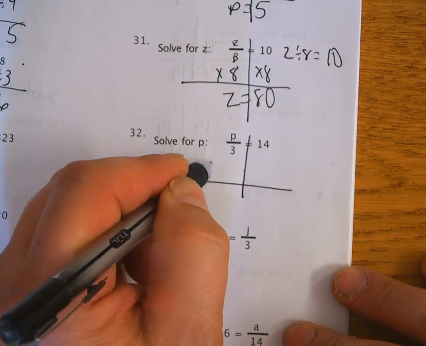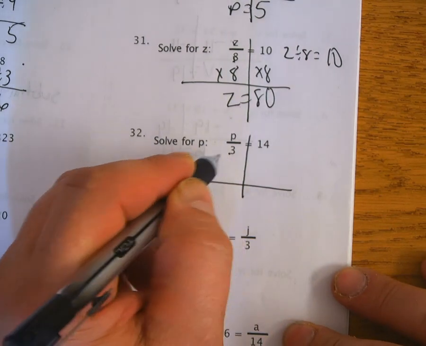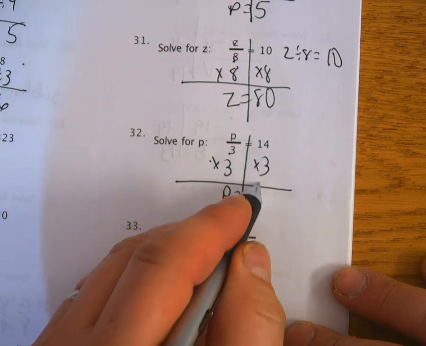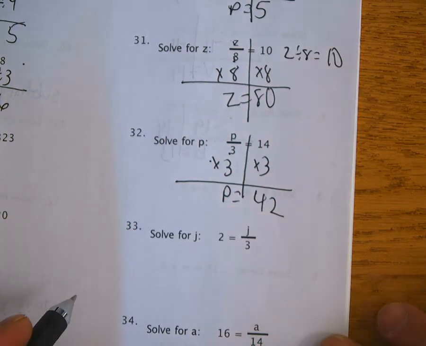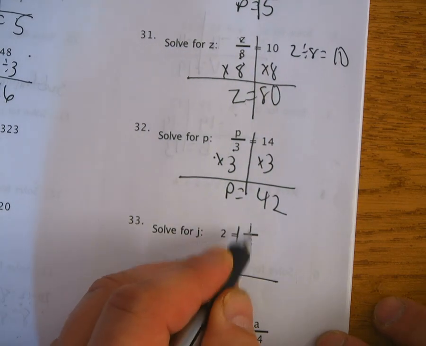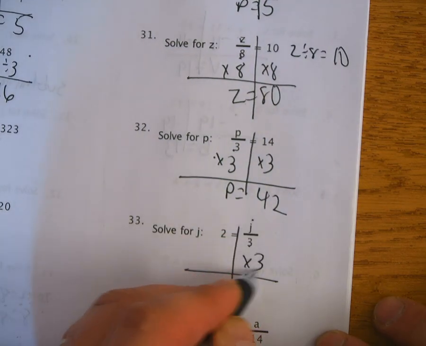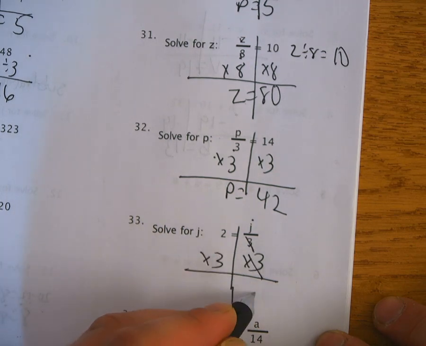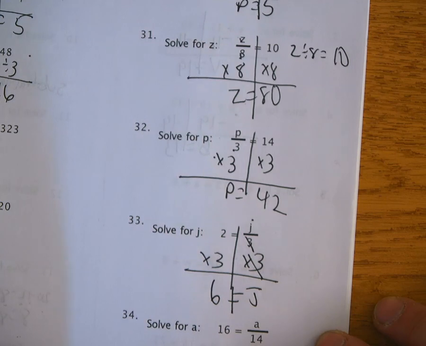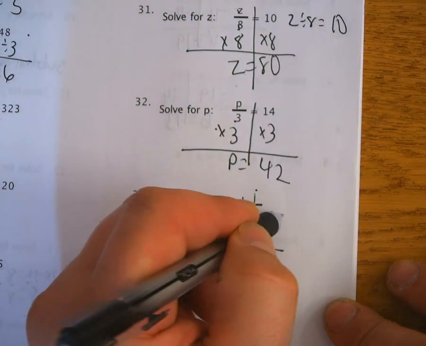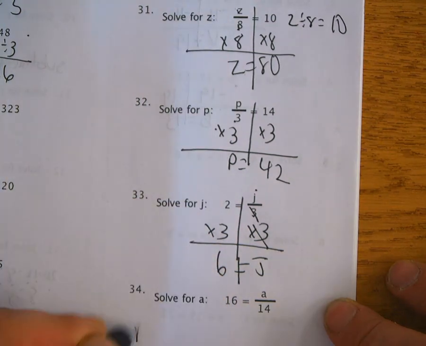Drop the t. This is being divided by 3, so I multiply by 3. P is equal to 14 times 3 is 42. Last one, I drop the t. J is being divided by 3, so I multiply by 3. Trust that that cancels out. J equals 6. So when it's being divided, you multiply.